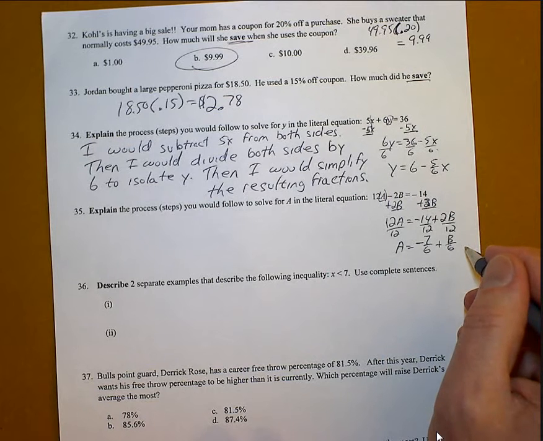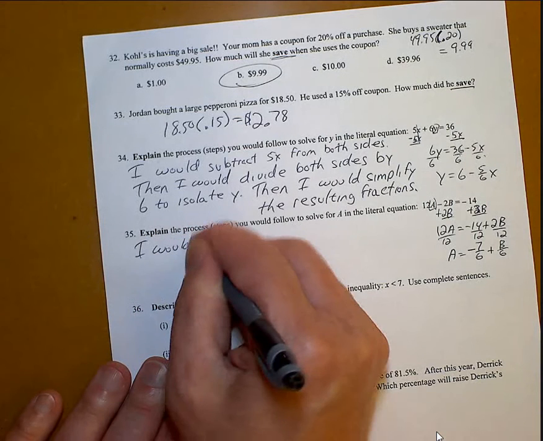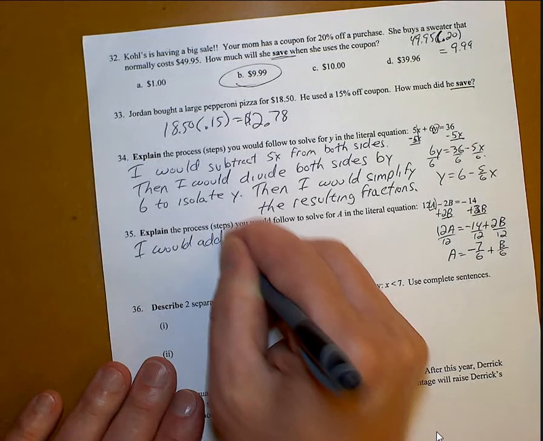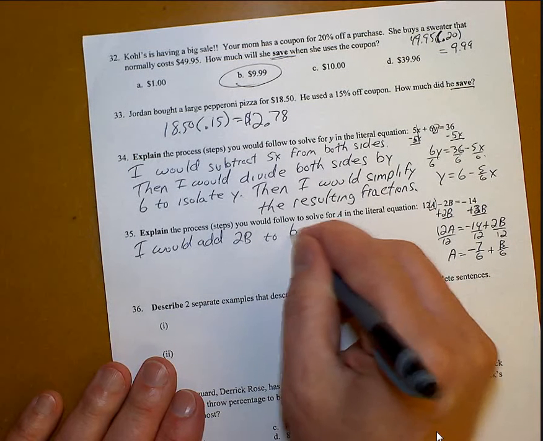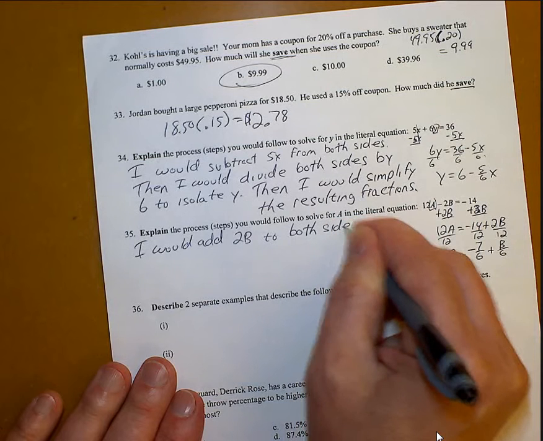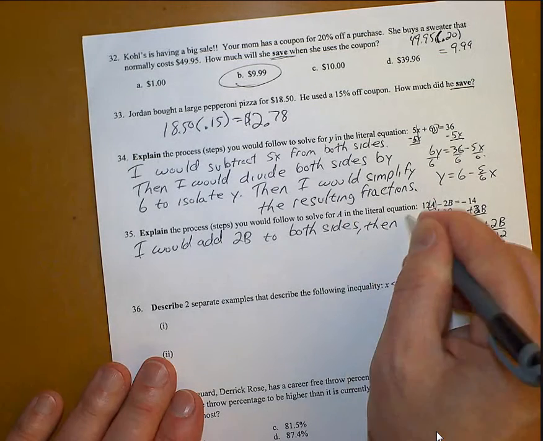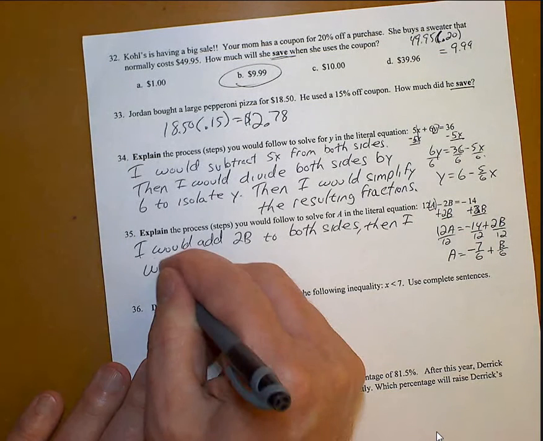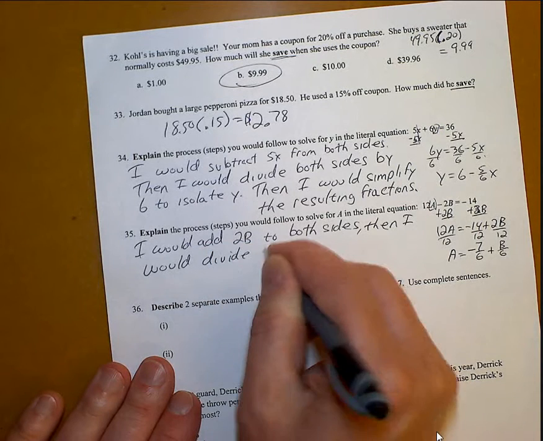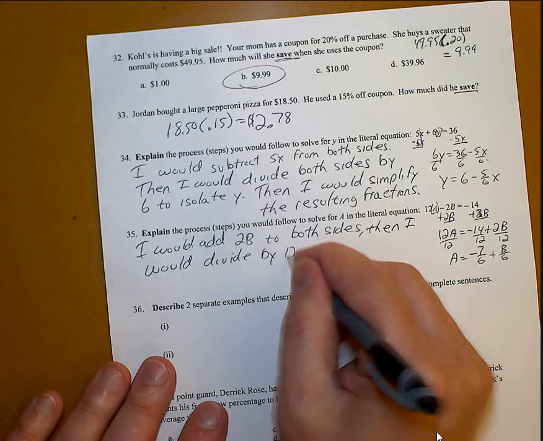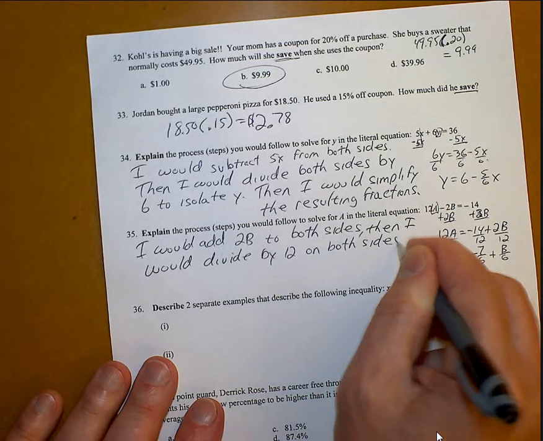Alright, so what did I do? I would add 2b to both sides. Then I would divide by 12 on both sides.